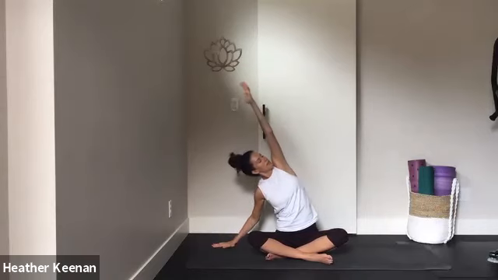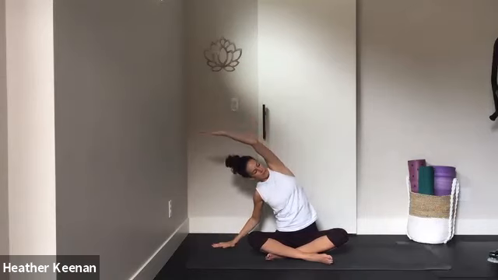And this time, let's just lower that left arm down towards the floor. The right hand reaches up, turning your gaze up like you're trying to touch the ceiling above you. So extending through the entire arm. Inhale as you reach up, and exhale, maybe lean over to the side a little bit.